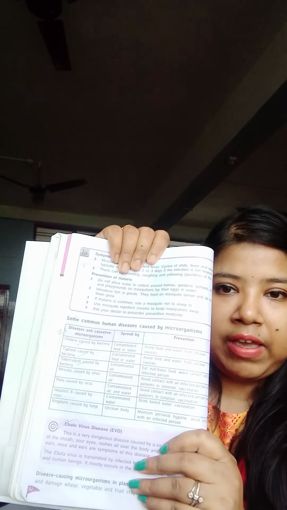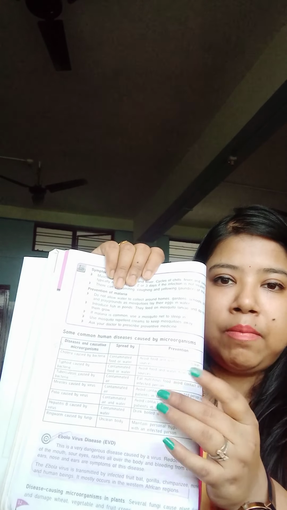So if Plasmodium vivax is introduced into the human body, then what happens? It destroys the red blood cells actually, and it multiplies in very large numbers, causing the person to suffer from malaria. Next, if you go to this table in your book, I'll just show it. This table in your book, please check it. This table is very important.